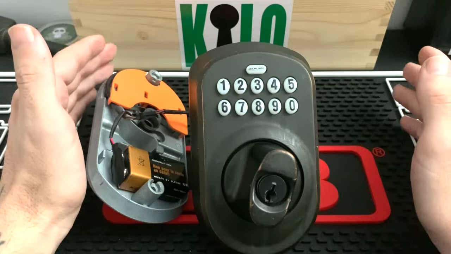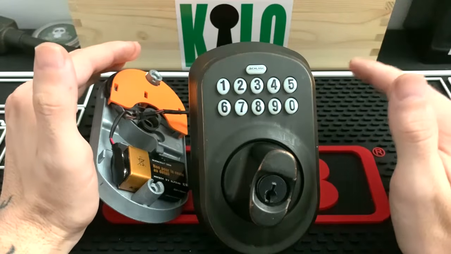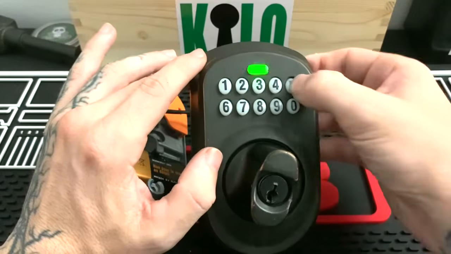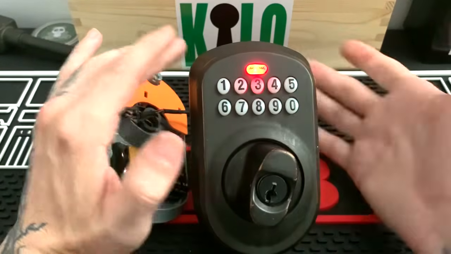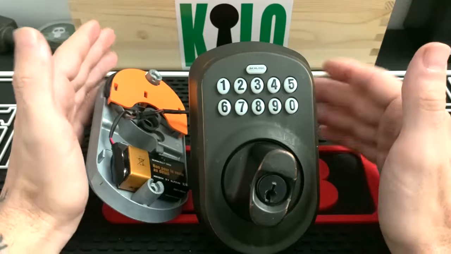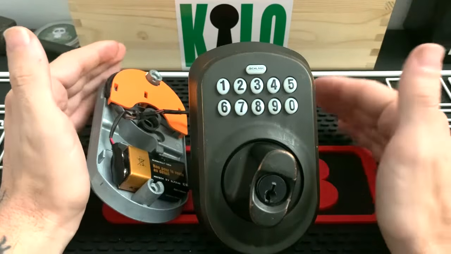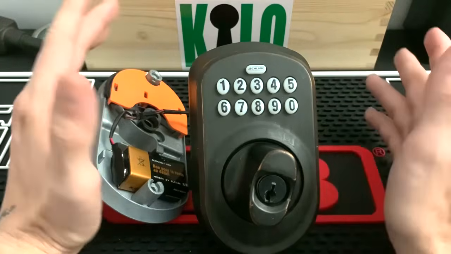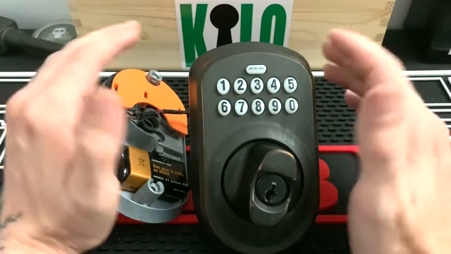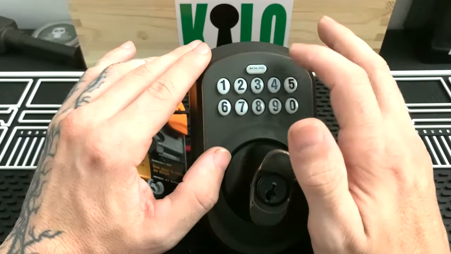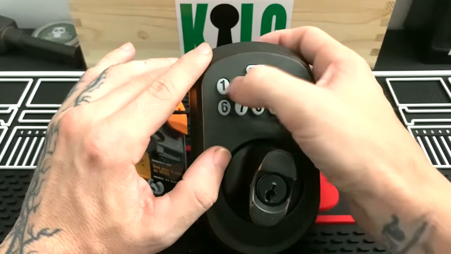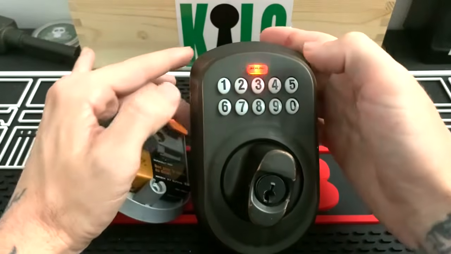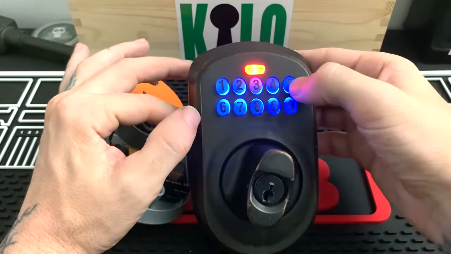And last on the list is how to change the volume. So maybe you don't want to hear this beeping every time you lock and unlock the door. You know, maybe it's late at night and you don't want to wake up anybody, or you don't want to be loud, or maybe it just kind of annoys you. So to turn off the beeping sound, you'll go ahead and enter your code, 1, 2, 3, 4, 5, 6. You'll press the Schlage button and the number 5.